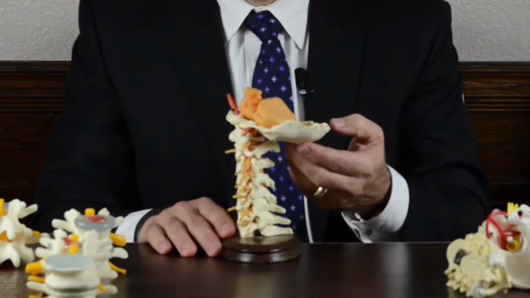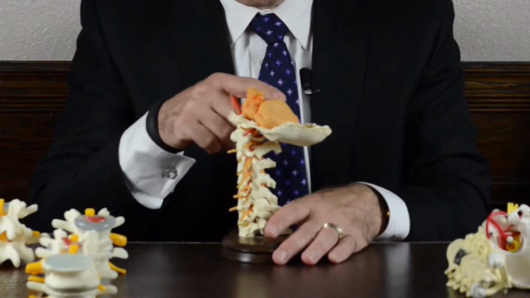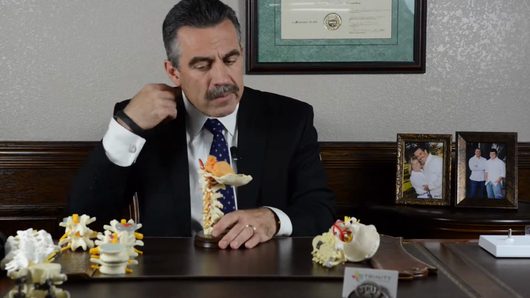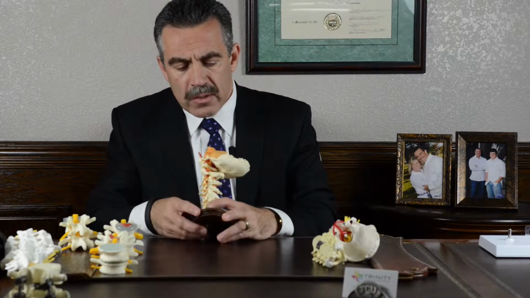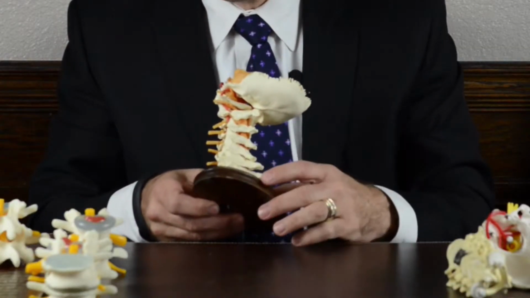This is the back of the skull, and the orange material here represents the spinal tissue. This is the cerebellum, the back of the brain, the pons, the medulla, and the spinal cord, being that orange stripe going down the center of the canal right here.